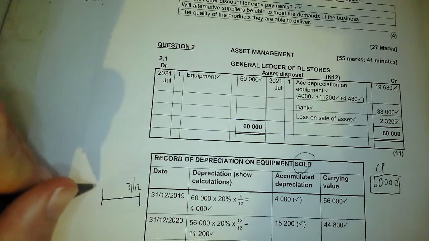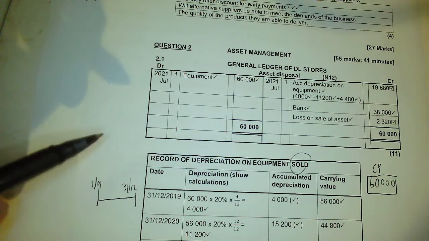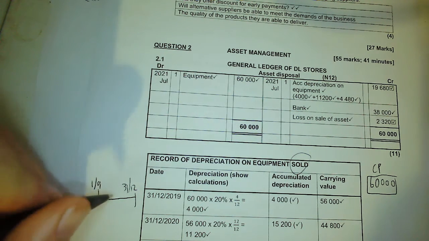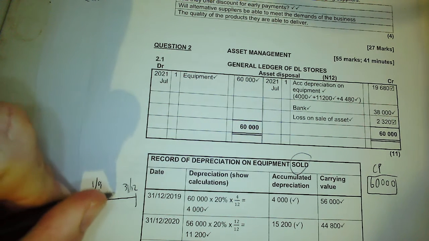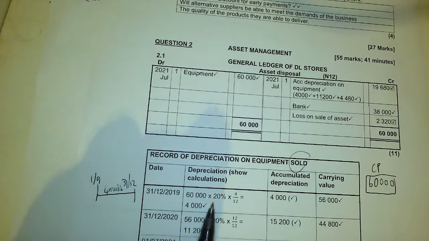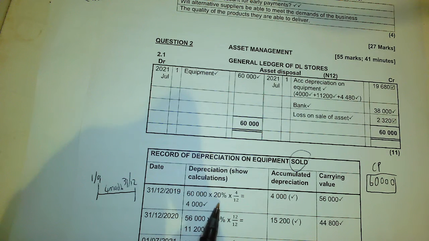So if I look there, 1st of September, the 9th month, so it is September, October, November, December, so that's 4 months. Right, so I'm going to take 60,000 Rand times 20%. In the first year, there's no funny things that you have to do or deductions or anything.